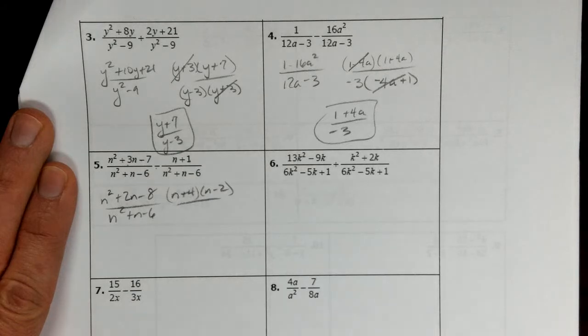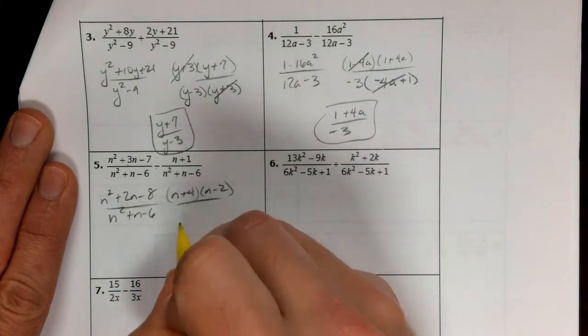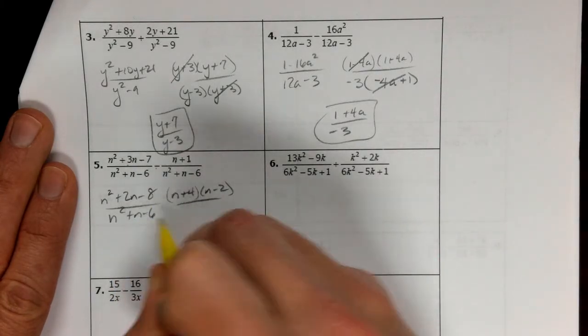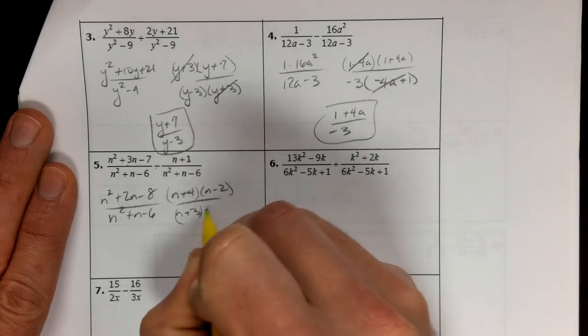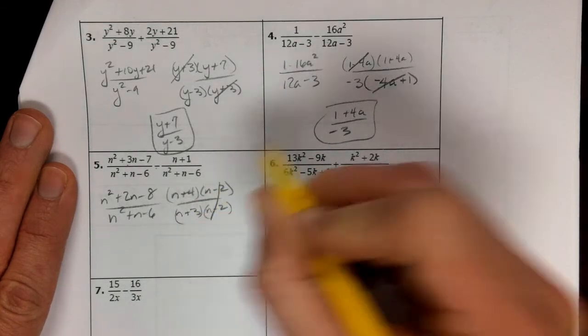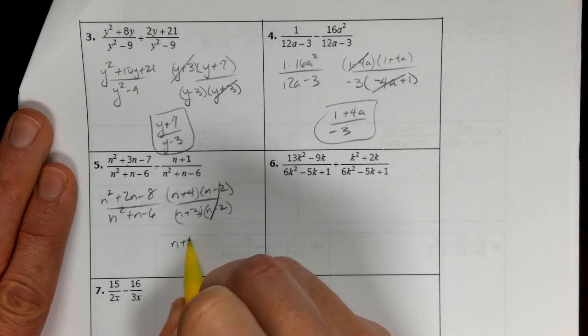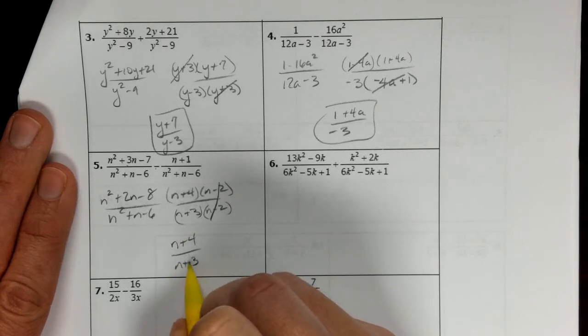On the bottom, I've got n squared plus n minus 6, so we're looking at factors of negative 6 that add to give me 1: n plus 3, n minus 2. Bye-bye. On the top, we've got n plus 4. On the bottom, we've got n plus 3.